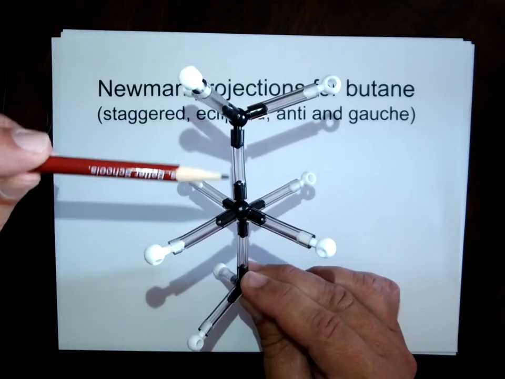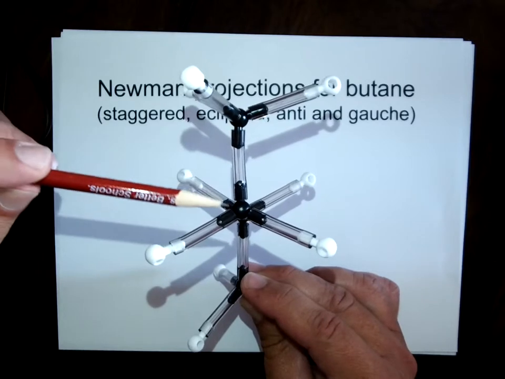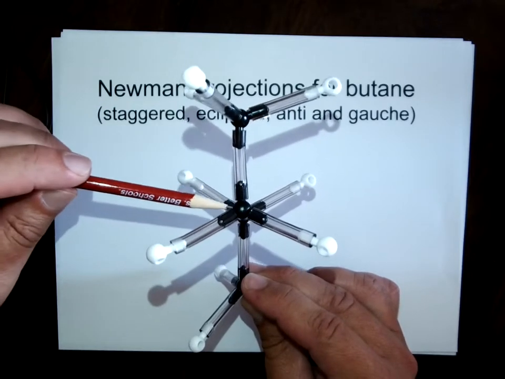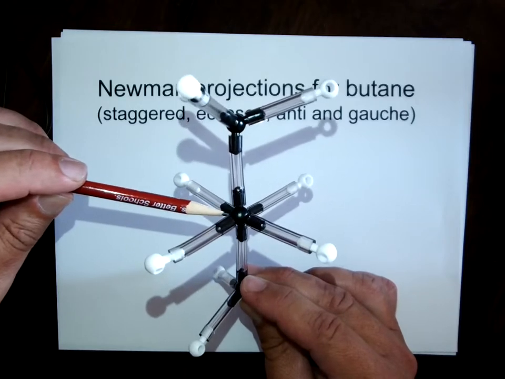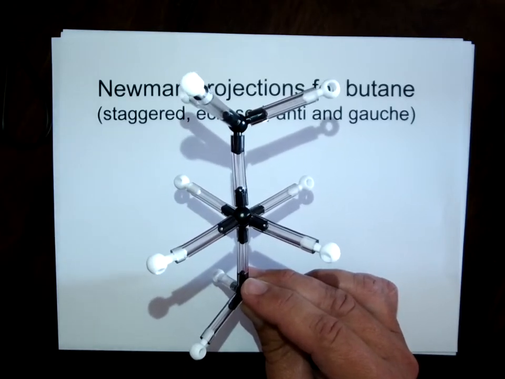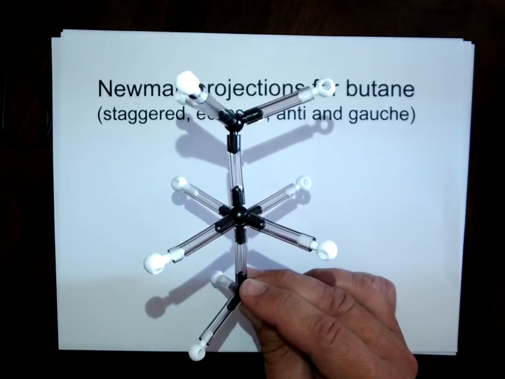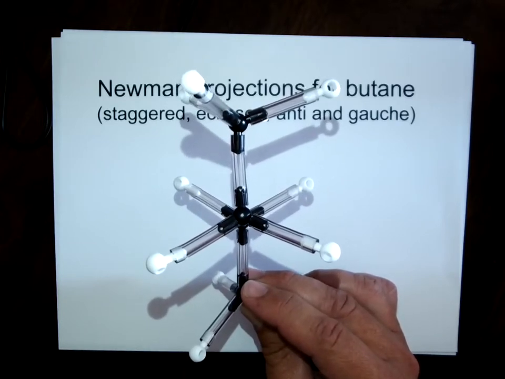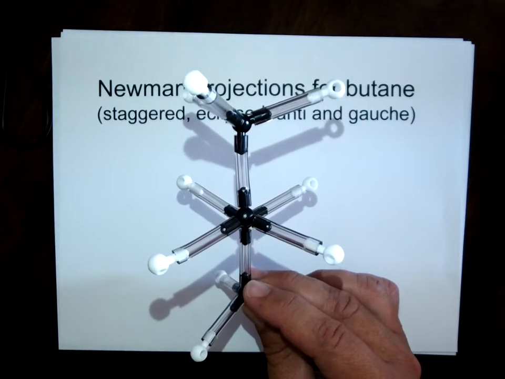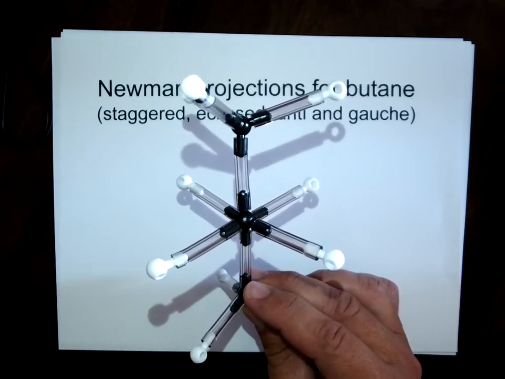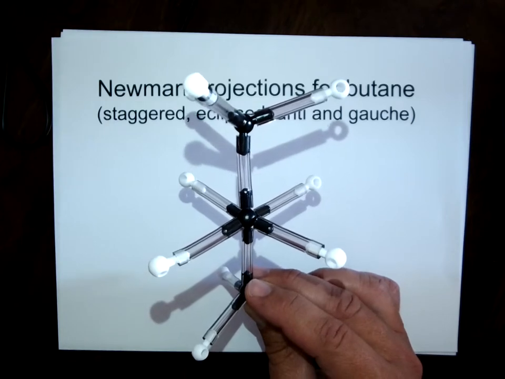C1 is pointing essentially straight up and towards us. This is closer to us than C2. C3 is hiding in back. So if I've got that oriented just right, you can't see C3 at all, but you know it's there because you can see what's attached to it. So here's a staggered conformation of butane. Notice, if you've mastered eclipsed and staggered from the last video in our look at ethane, you can see that this is staggered.